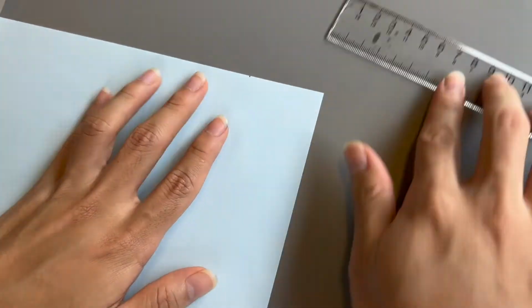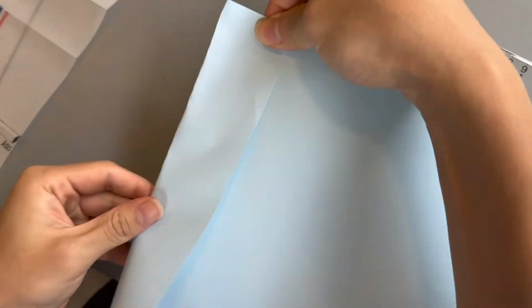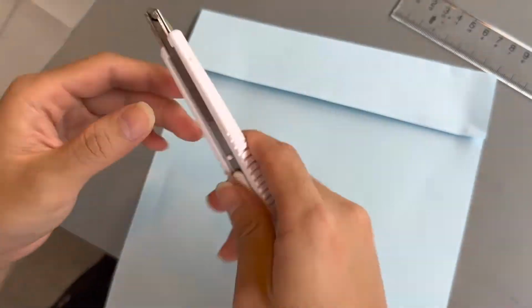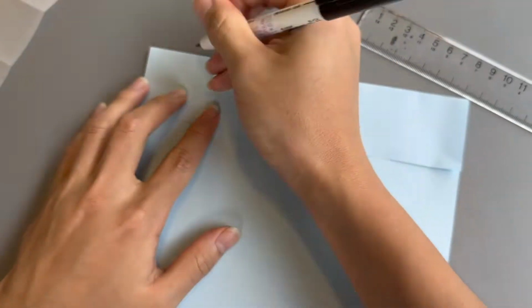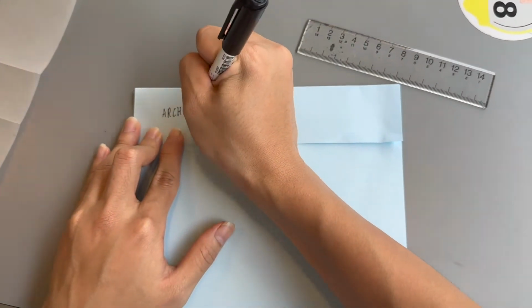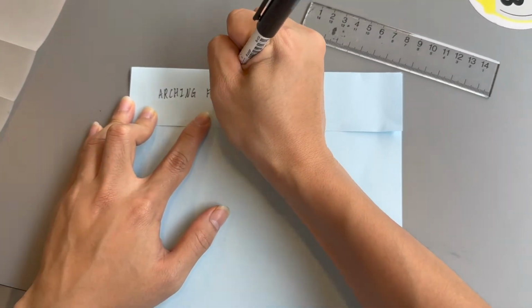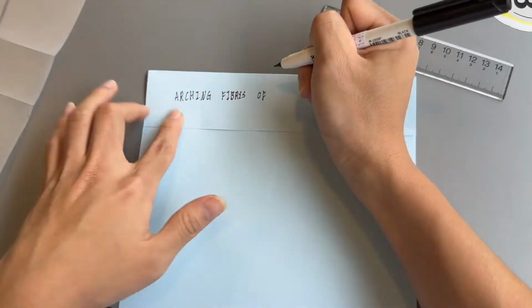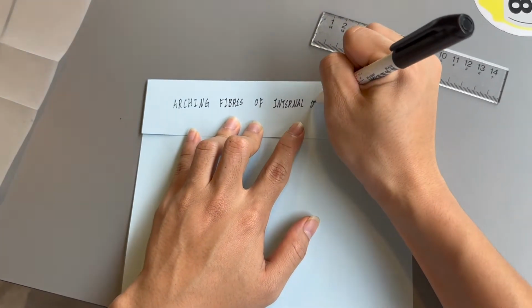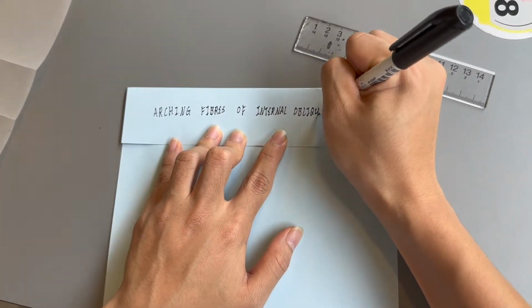Now take your colored paper, and measure a 21 by 4.5 centimeter section of this colored paper. Now, using a pen or marker, label it as the arcing fibers of the internal oblique and transversus abdominis.